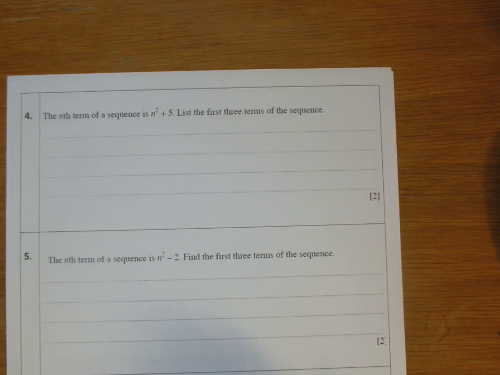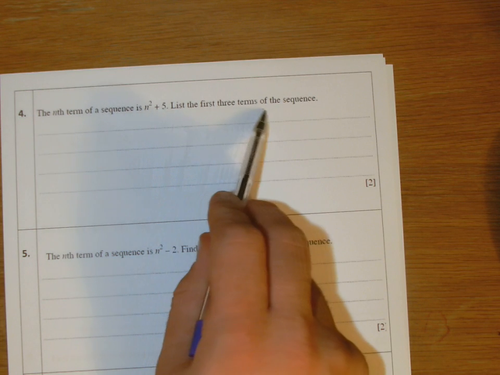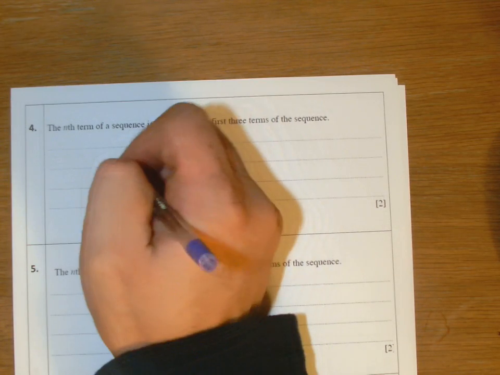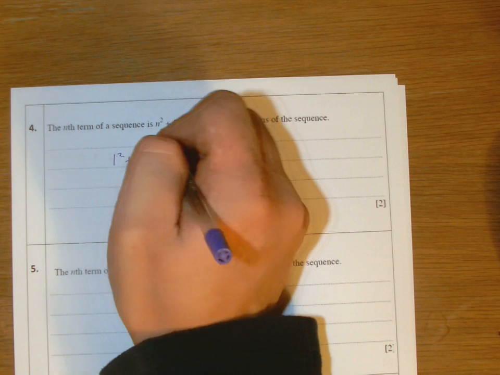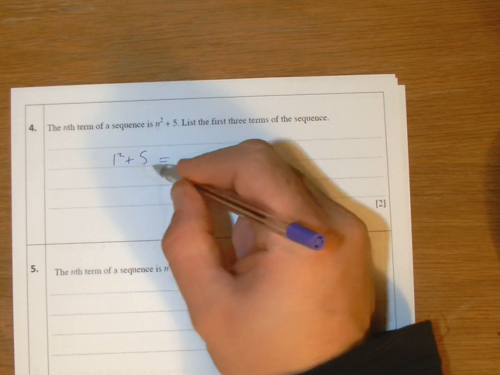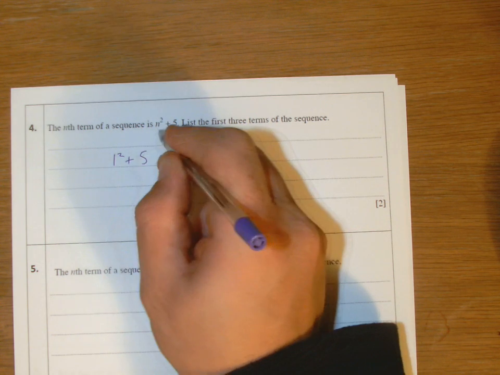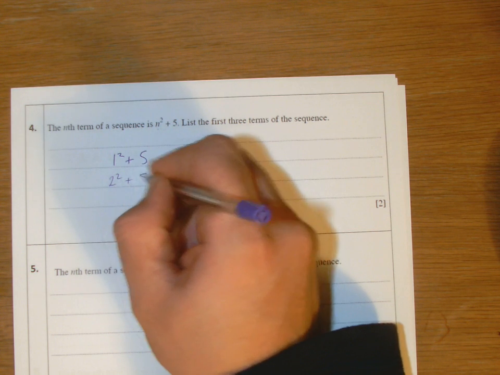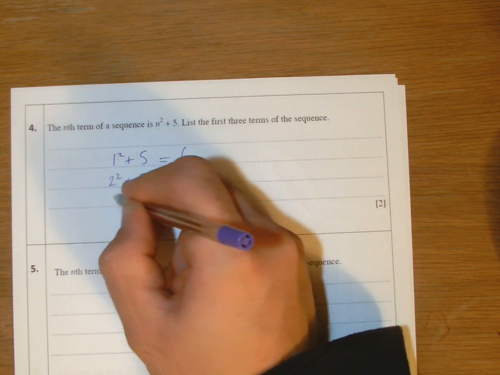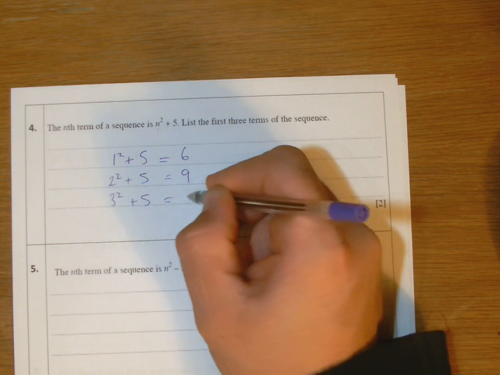Question 4, it says the nth term of a sequence is n squared plus 5. List the first 3 terms of this sequence. So the first term will be, when we set n to equal 1, 1 squared plus 5, which is 1 plus 5, which is 6. Then if you set n to equal 2, 2 squared plus 5, which is 4 plus 5, which is 9. And then n equals 3, so 3 squared plus 5, 3 squared is 9, plus 5 is 14.